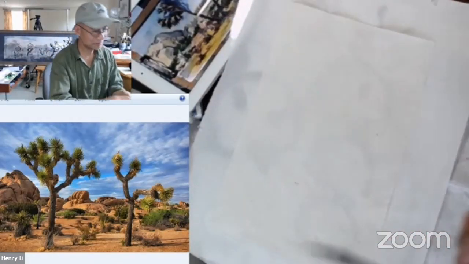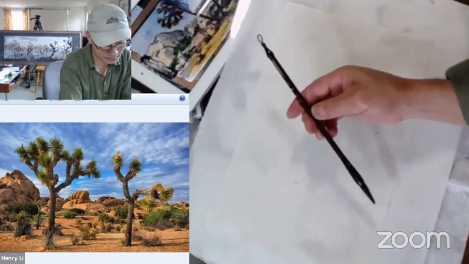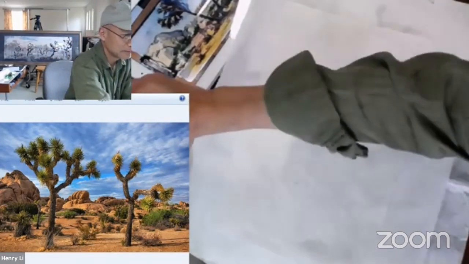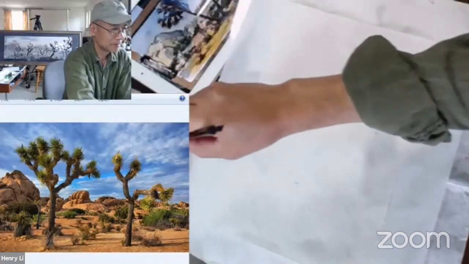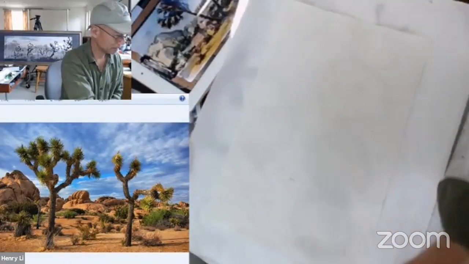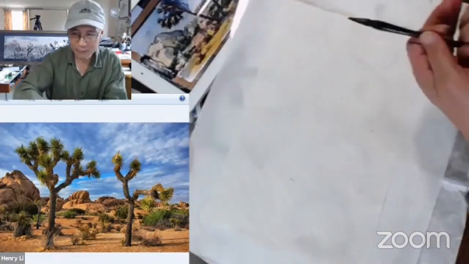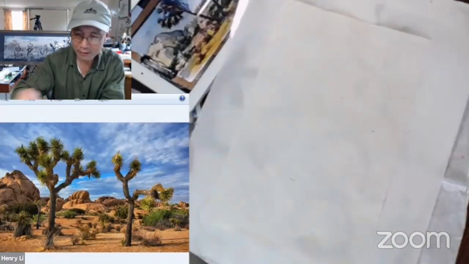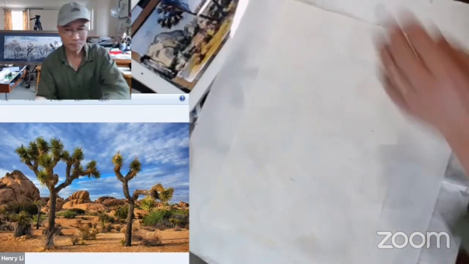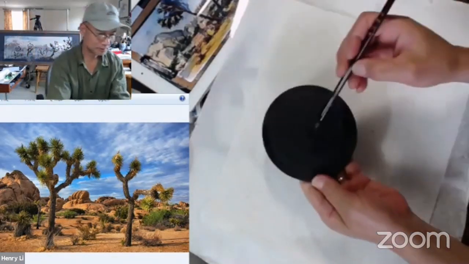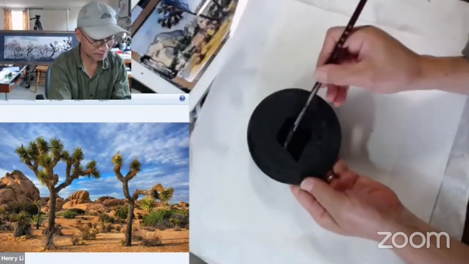Okay, so I will use this brush I used today, the sable, right? Sable hair. So I'll use ink, the calligraphy ink. And we need a surface to test on.